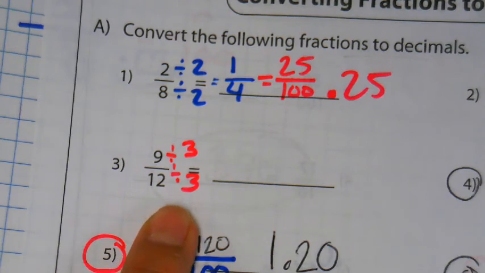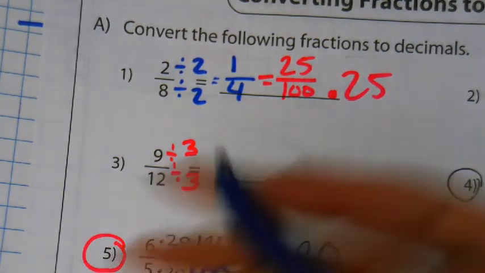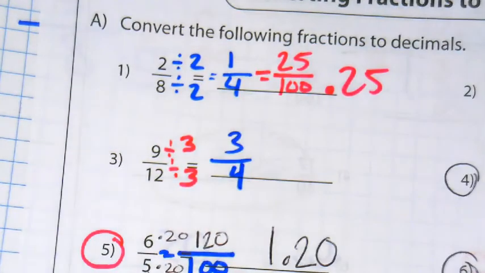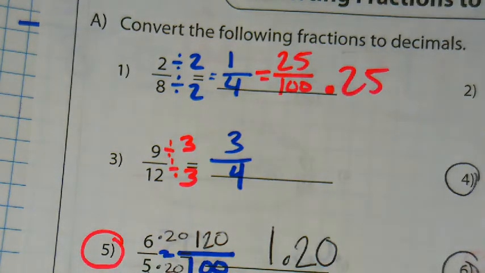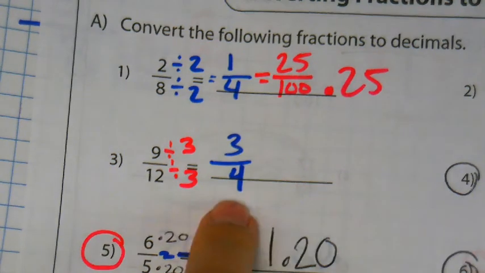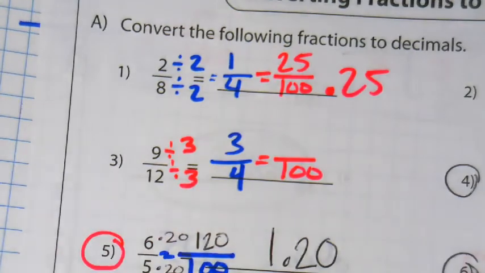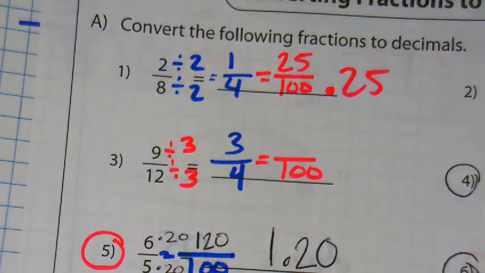Okay, what's 9 divided by 3? 3. What's 12 divided by 3? 4. Ah, best friend. So now that I have a 4, I can just set it equal to 100. Instead of doing this crazy stuff, right? We're trying to avoid long division. Yes, I know I told you we have to do it, but if we can avoid it, let's avoid it.